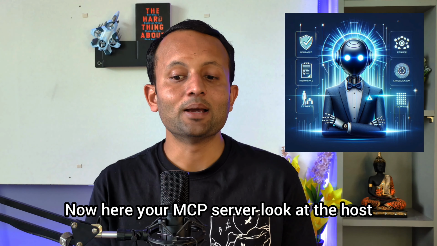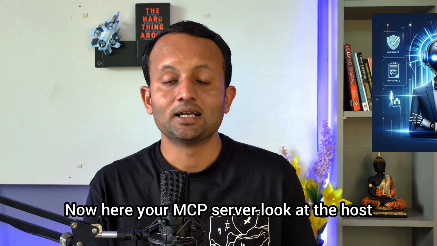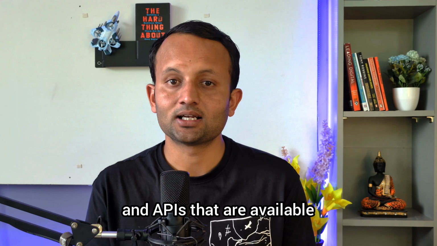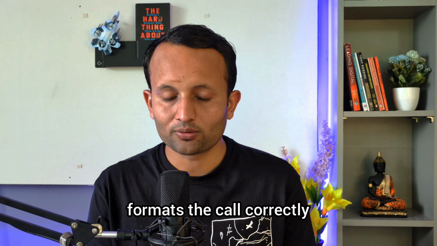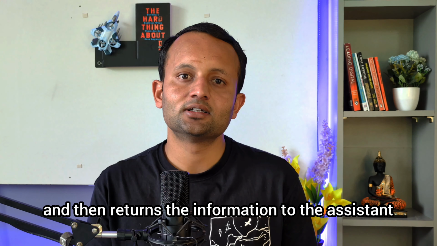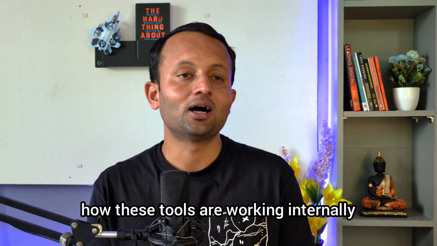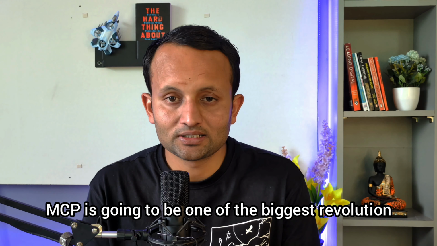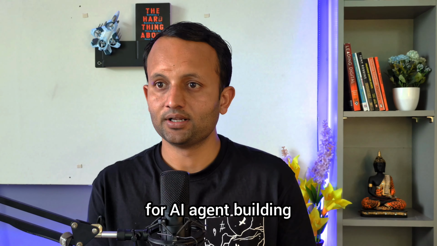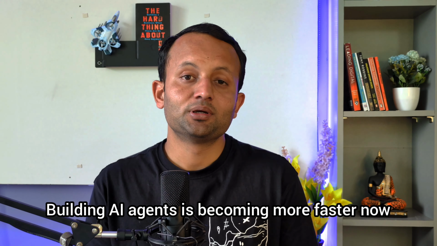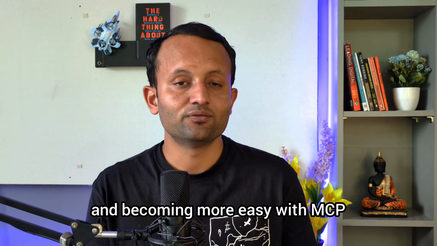Now, your MCP server looks at the host, identifies the different tools and APIs that are available, grabs their credentials, formats the call correctly, and then returns the information to the assistant, all without the agent knowing how these tools work internally. MCP is going to be one of the biggest revolutions for AI agent building, and it is becoming faster, more reliable, more scalable, and with higher uniformity. Building AI agents is becoming faster and easier with MCP.